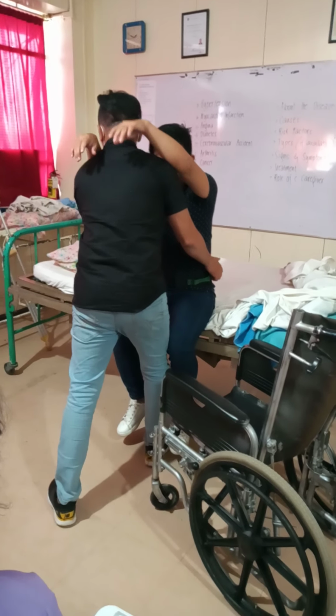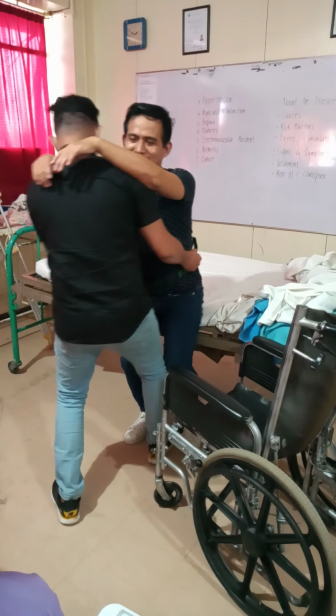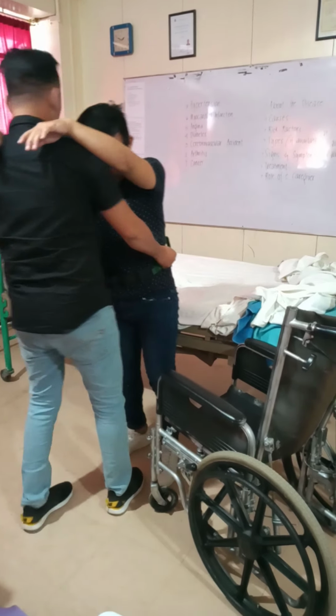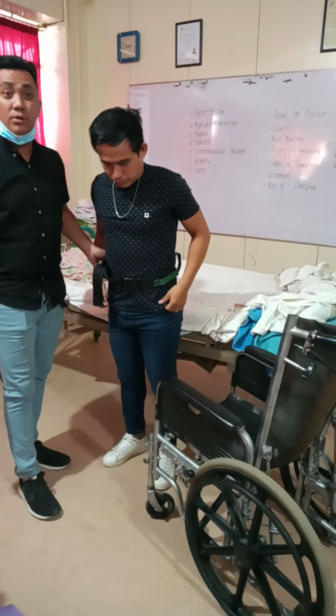Here, then the gait belt. Then, sir, at the count of 3, stand up. 1, 2, 3, stand up. Okay? Then the patient will walk. The patient will walk using the good foot.